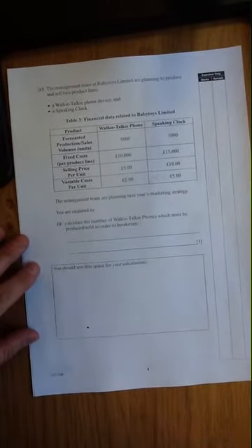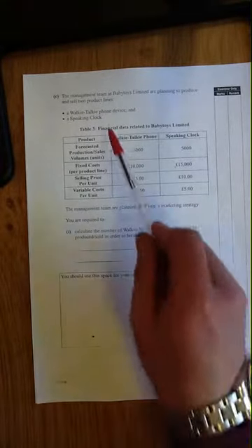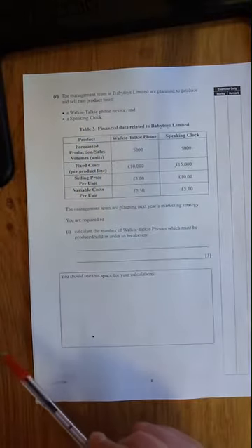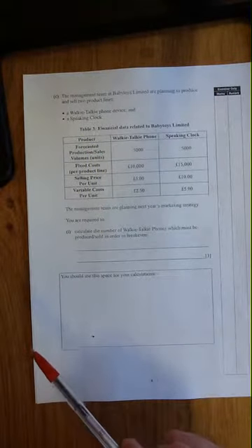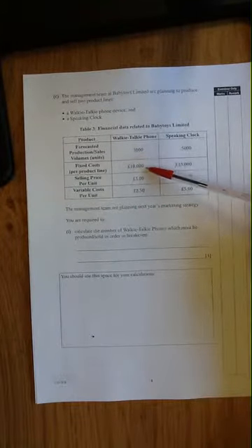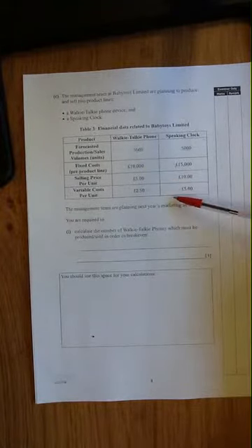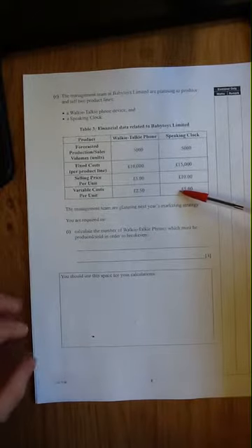The next question is a little bit of break-even brought in. It's a revision of break-even. The management team in the business are planning to sell 2 products, walkie-talkie phone devices and speaking clocks, and they give you information regarding each. What their forecasted sales are, what they hope to sell, what the fixed costs of making that product are, what the selling price for each product is, and what the variable cost is.